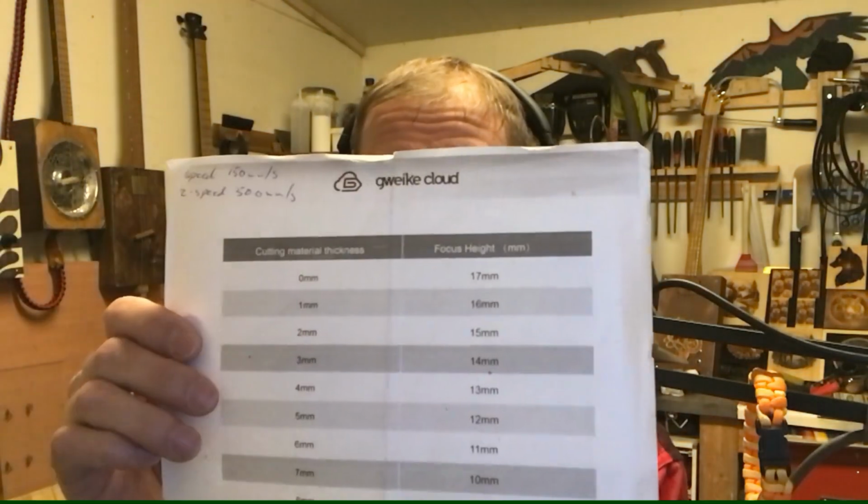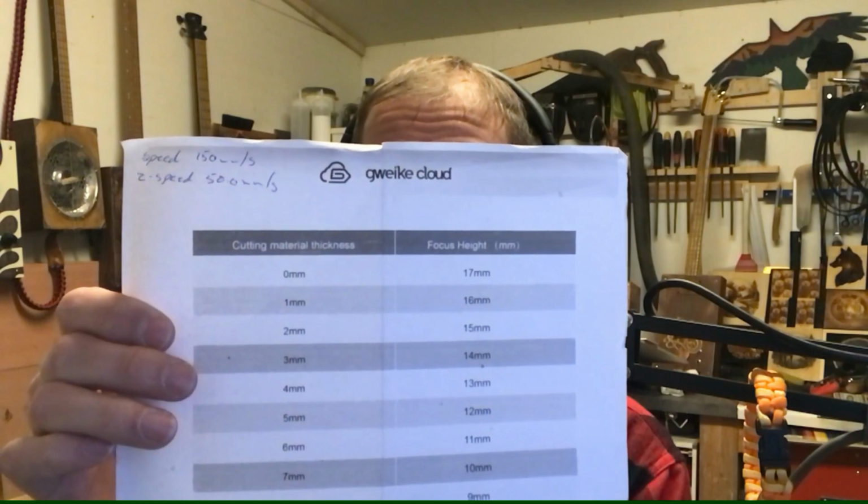And the Gweike came with a piece of paper, thickness material for the focus. You can also go to the Gweike webpage to look at the user manuals they have there.